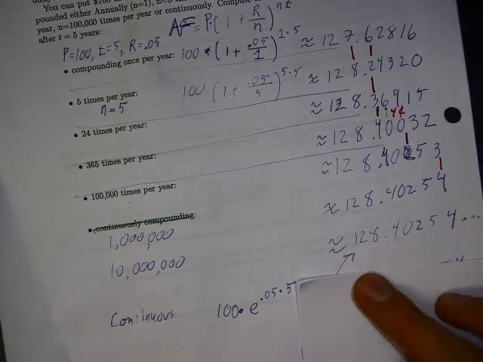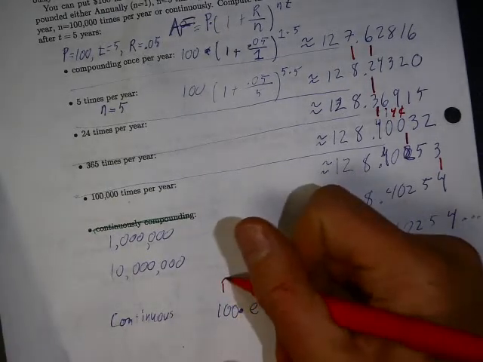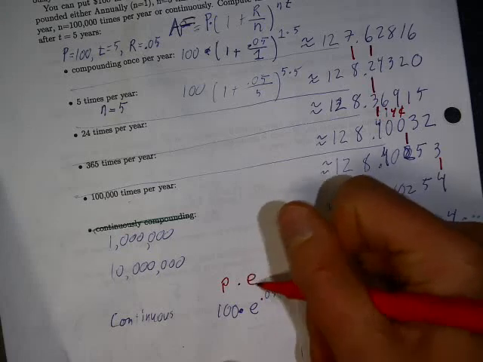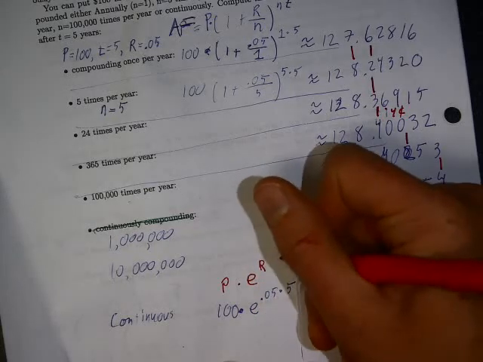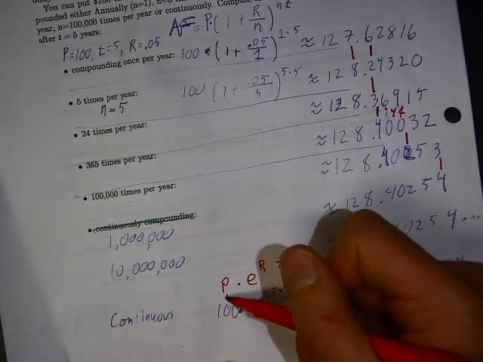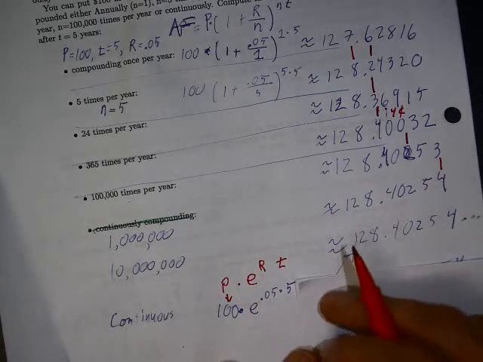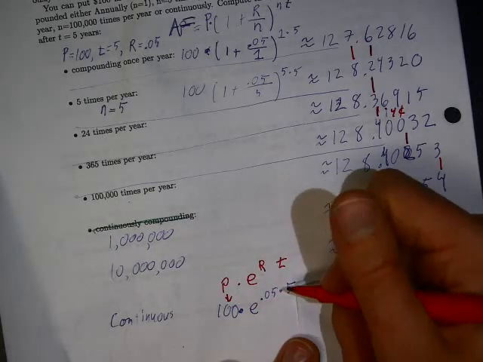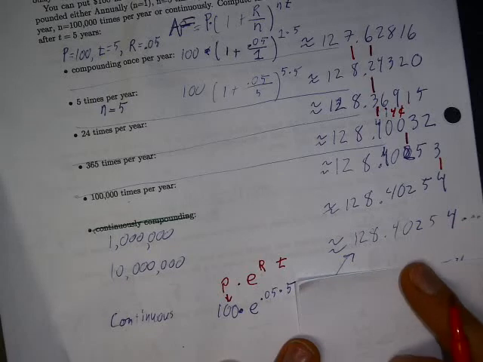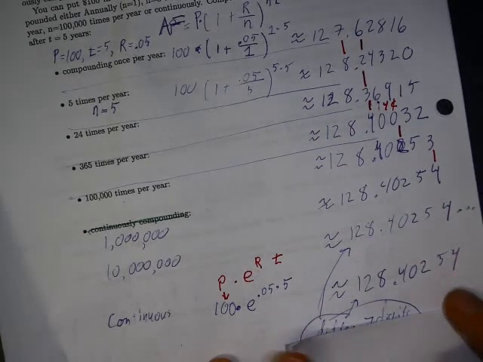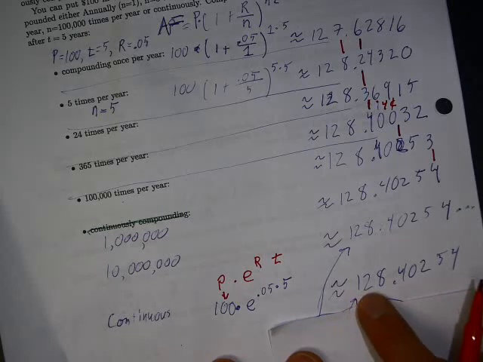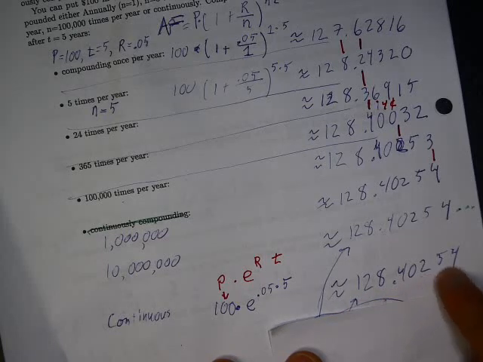The formula is P times e to the r t. So that's P equal to 100, e Euler's number, raised to the r, 0.05, times t. Plug that into a machine. Yep, you get 128.40254.